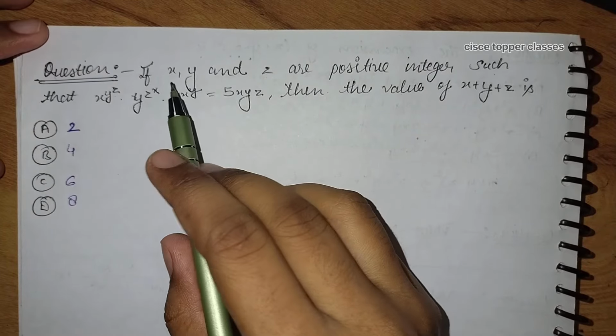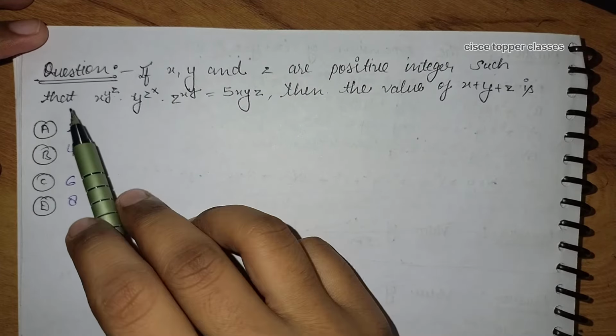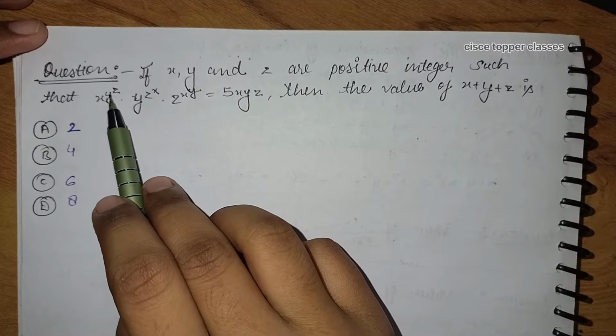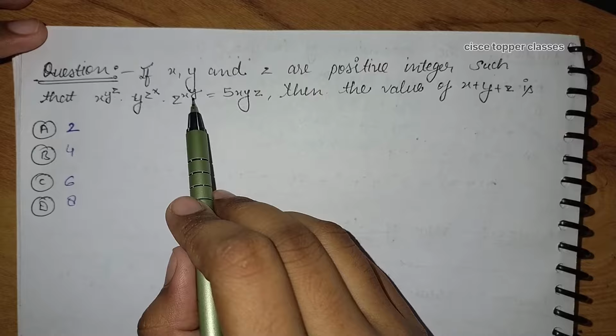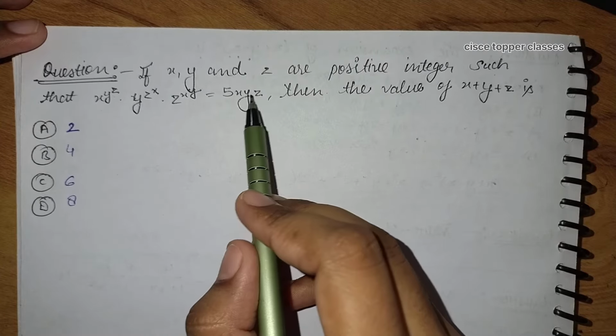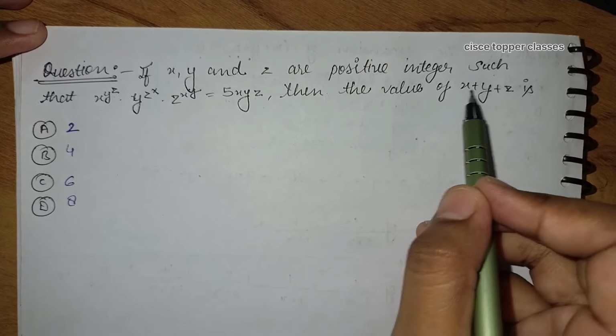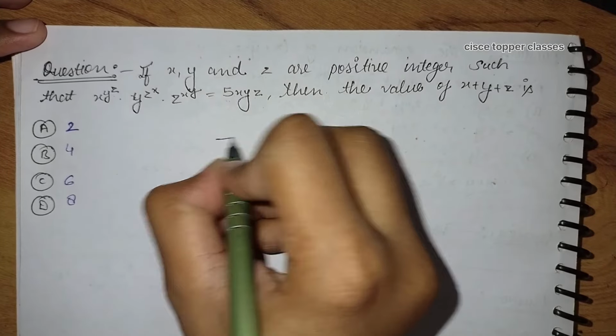Now let us solve this question. If x, y and z are positive integers such that x^(y^z) · y^(z^x) · z^(x^y) is equal to 5xyz, then we have to find the value of x plus y plus z.